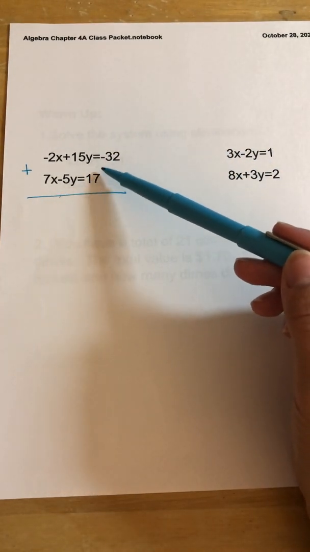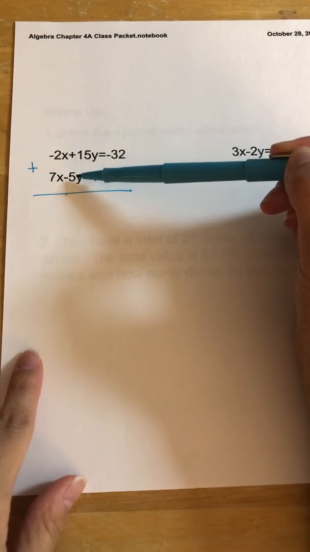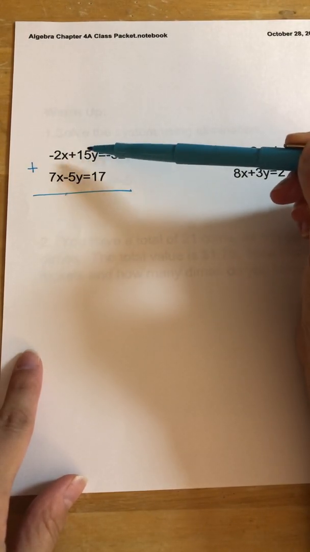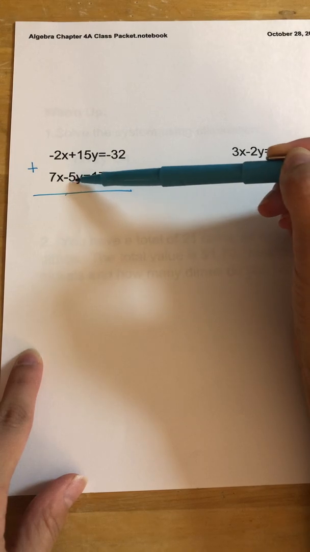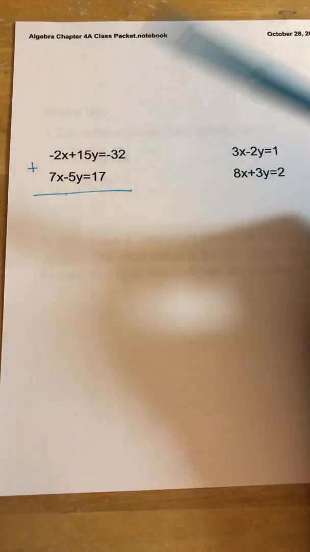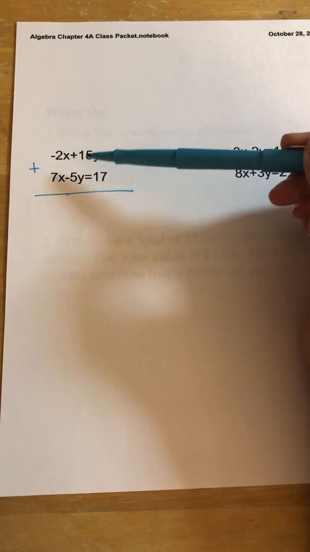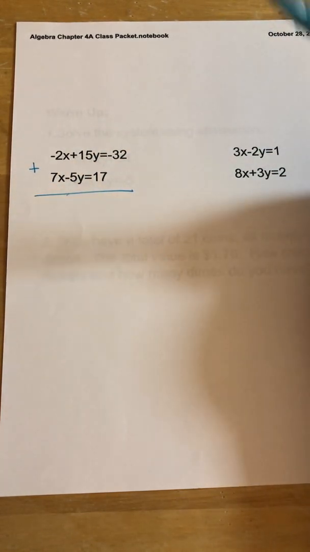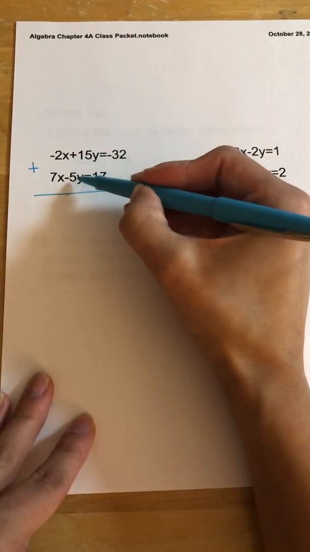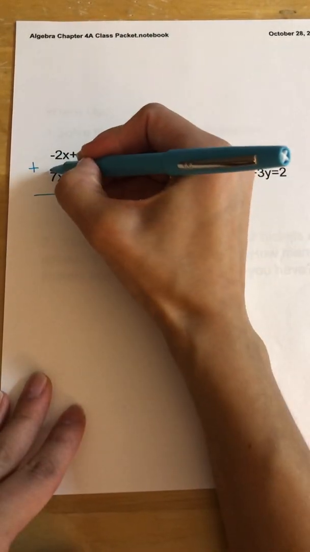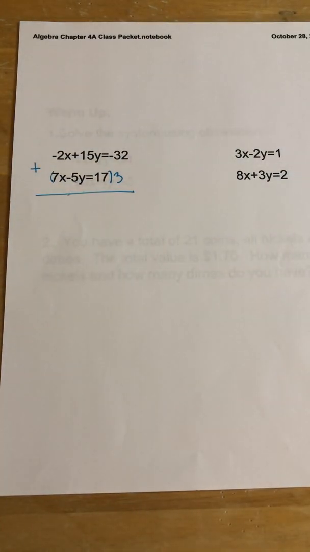So I want this 5 to become a 15, because if this is a -15 and a +15, the y's will cancel out. So what can I multiply the 5 by so that it becomes a 15? Well, I can multiply it by 3. So if I'm going to multiply this 5 by 3, I have to do the entire equation. So I'm going to start off by multiplying the entire bottom equation by 3 so that these y's end up canceling out. I chose the y's because that was easier.